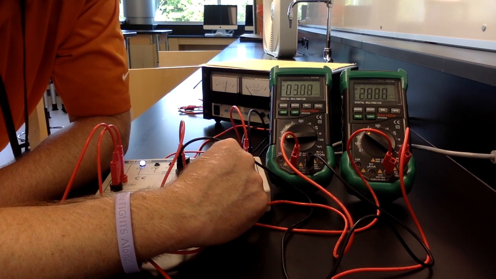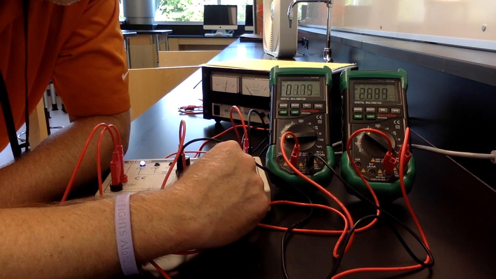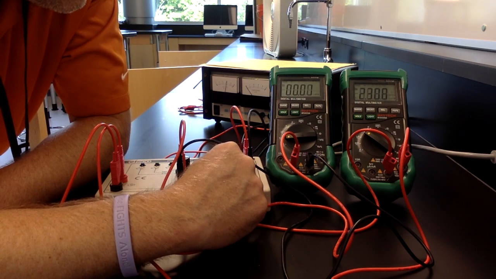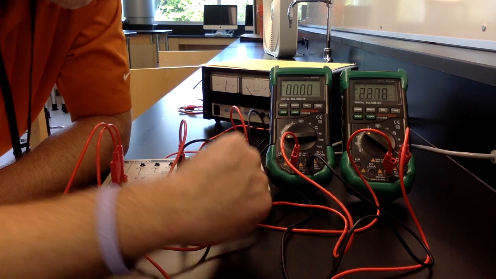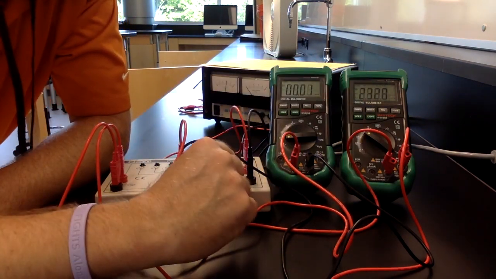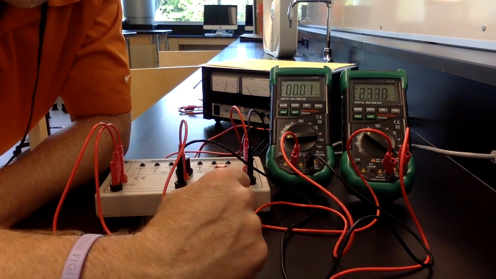So let's slowly adjust this until it gets to 0. You watch the current going down. And it looks like the first time it's 0 is right about there, maybe. Yeah, so probably like 2.3 volts. Okay, so we're going to go with 2.3 volts for the 471.